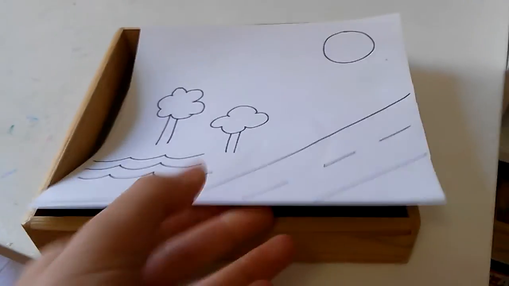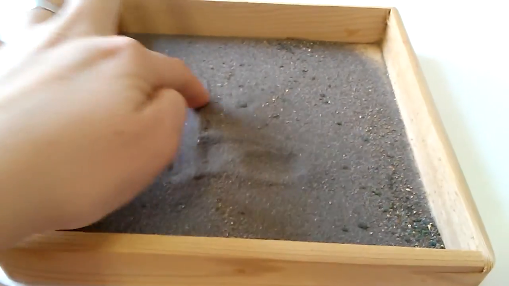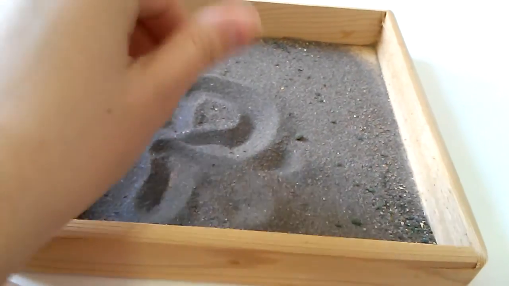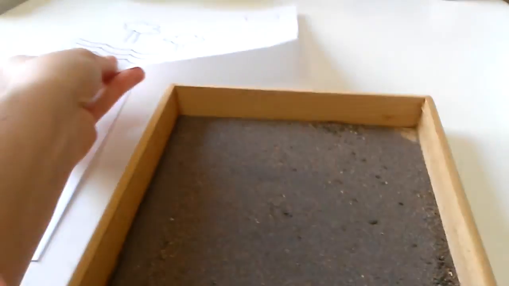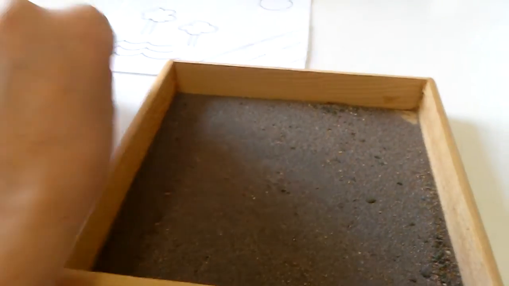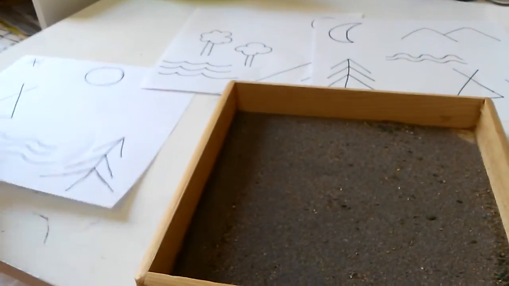And then this activity I saw on Pinterest. I put some sand. I tried to dye the sand, color it purple. It didn't work. I'm still working on that technique. And then she had to make this map. This is kind of like how tribes would use maps.